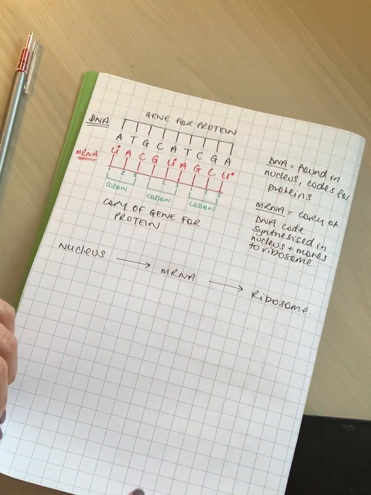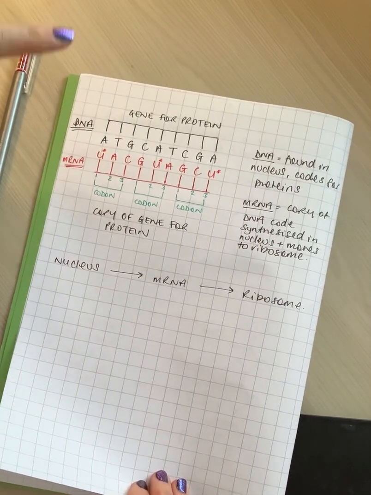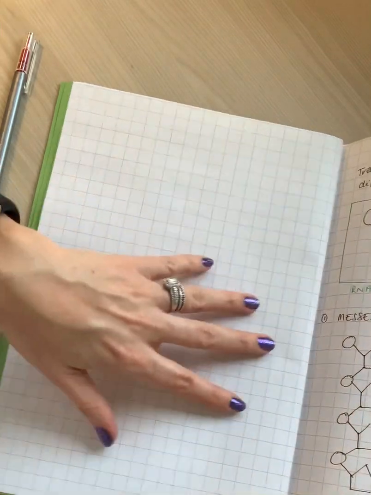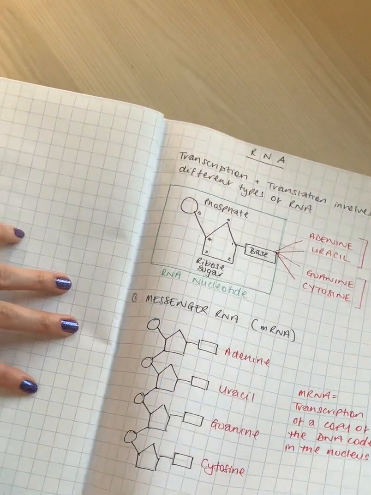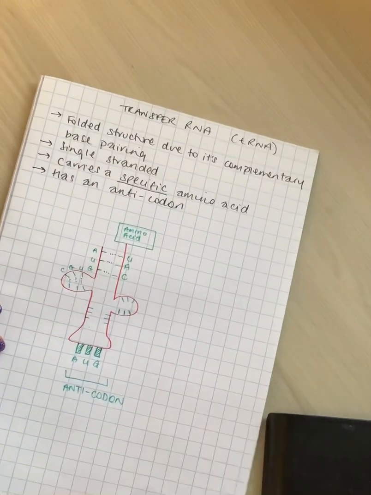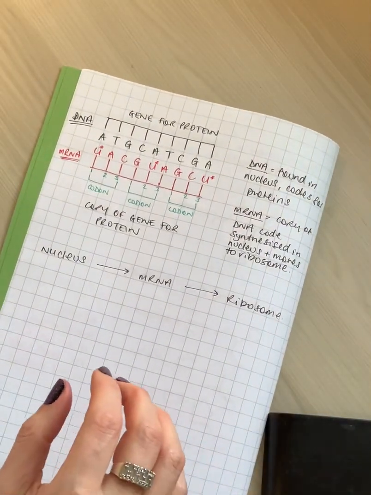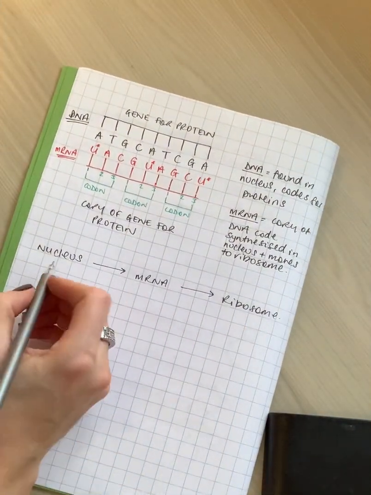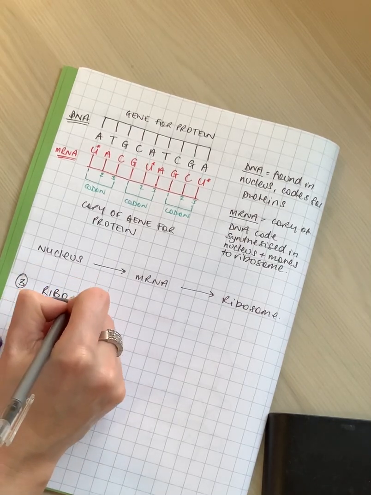Okay, so we have 3 different types of RNA. First one here, messenger RNA. We now have transfer RNA. I think I'm going to put it at the bottom of this one here. And our final type of RNA is ribosomal RNA.